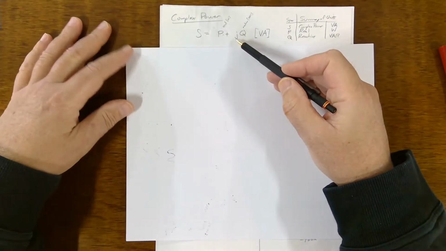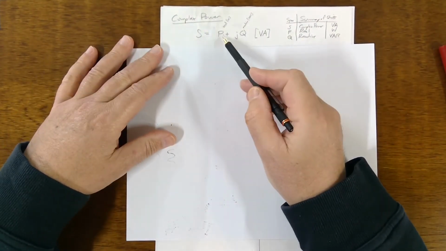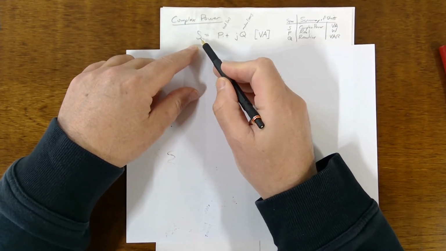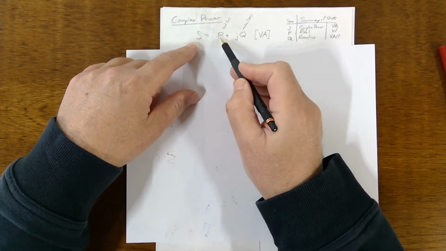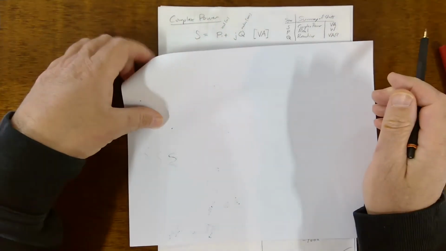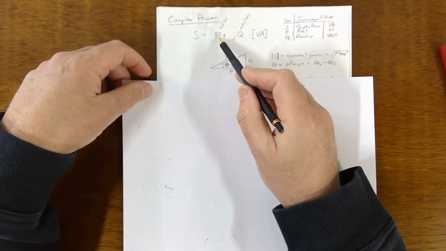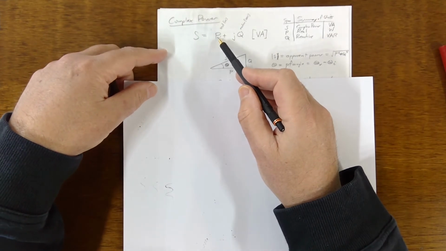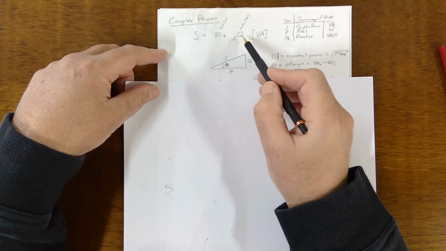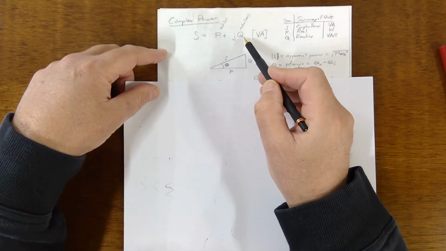we can do this. S is a phasor. The complex power phasor S is given by P, which is the same big P formula that we had before, plus jQ, which is the big Q formula.